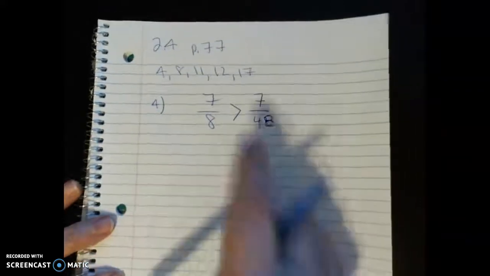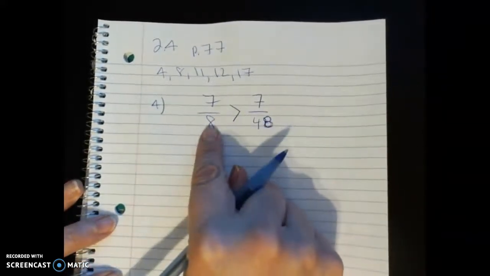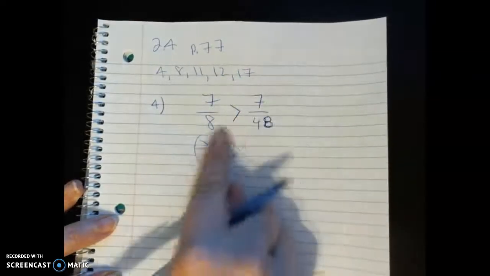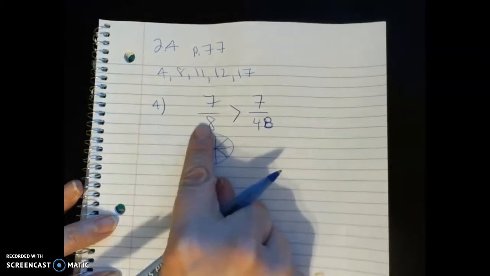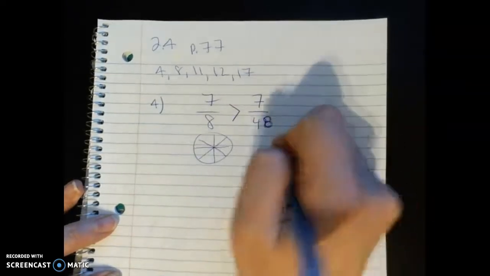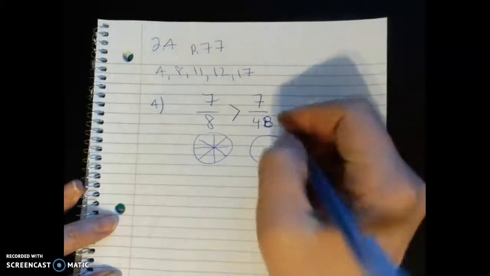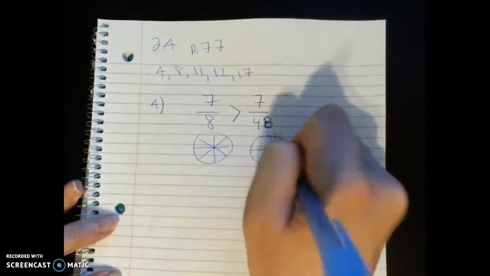All right, so let's think about this. Remember, your denominator is your unit. So if I have a smaller denominator, what that means is my, say, pizza is cut into fewer cuts, so I have bigger slices. If I have the same size pizza over here and a bigger denominator, that means that this thing has been cut a lot.